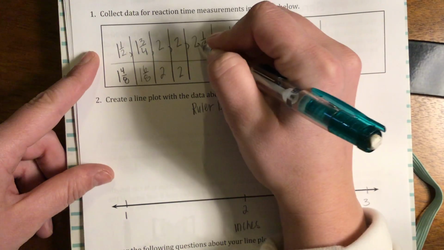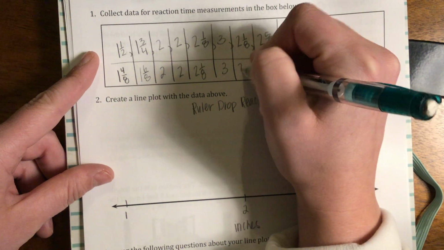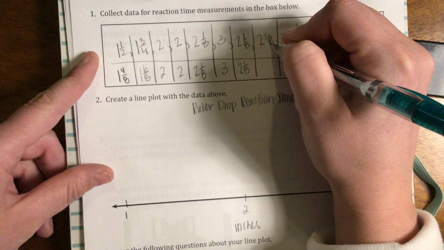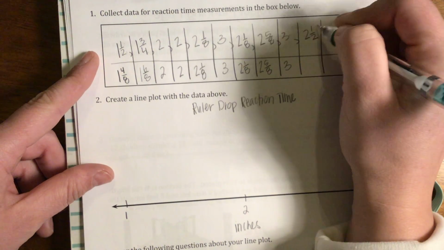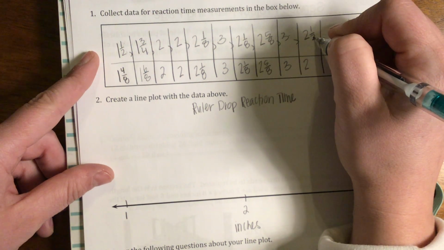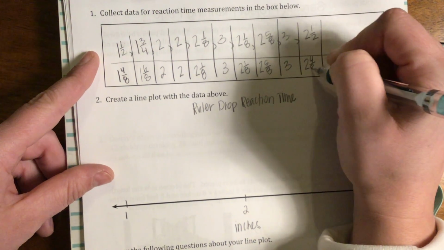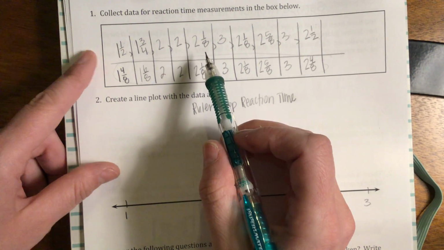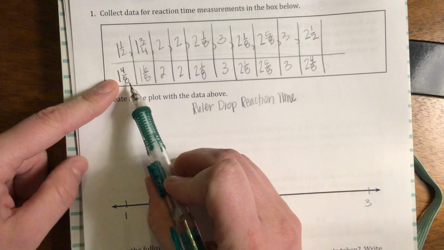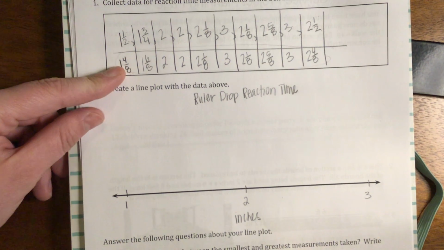2 doesn't have a fraction with it, so I'm just going to leave it as 2, and 2 1/8. We already have it in 8s, so that's an easy fix there. 3, 2 1/8 again, 2 5/8. 8s, we're good. We don't need to get a common denominator. 3, and then our 2 1/2 again. So 2 1/2 in terms of 8s, if I multiply the top and the bottom both by 4, that will give me 2 4/8. So these bottom numbers right here and the top numbers up here are equivalent. I'm only going to plot these numbers down below here because essentially they're the same thing.